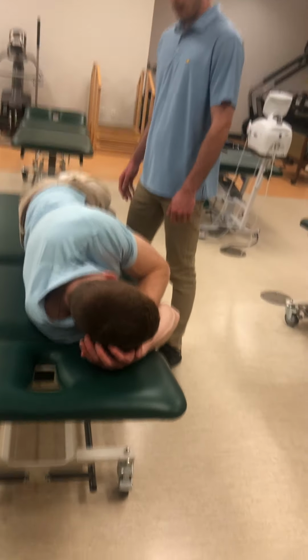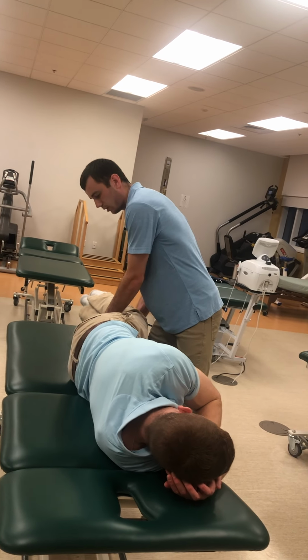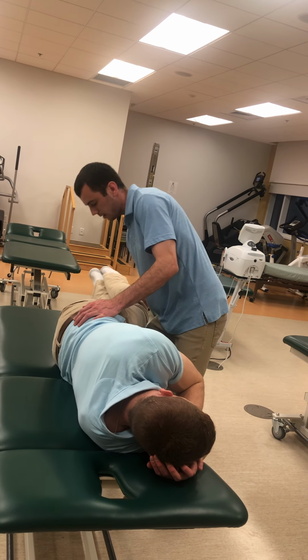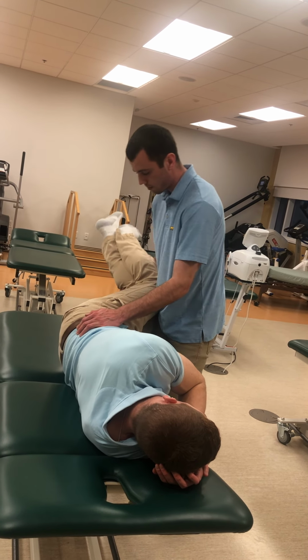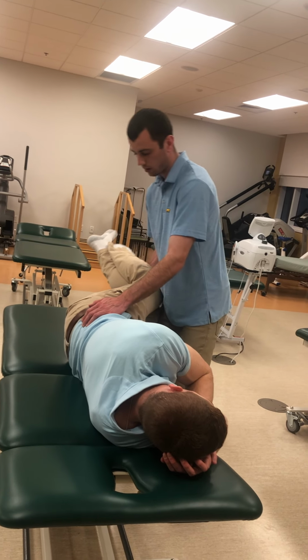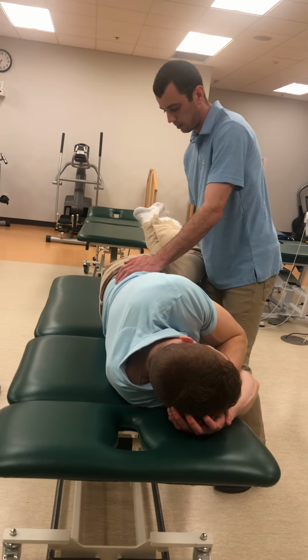And now I'm gonna look at his passive side bending. So again, you can relax, Mitchell. And I'm just gonna passively side bend him here. And I'll just do this a couple times. Any pain with that? A little bit of pain. Is it bearable? Yeah. Okay, I'm just gonna do a couple more.